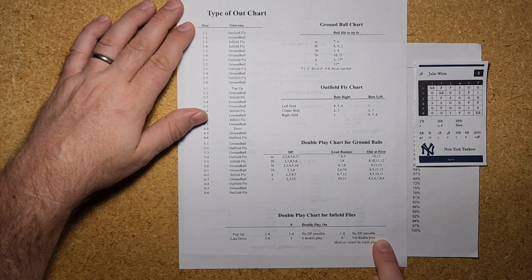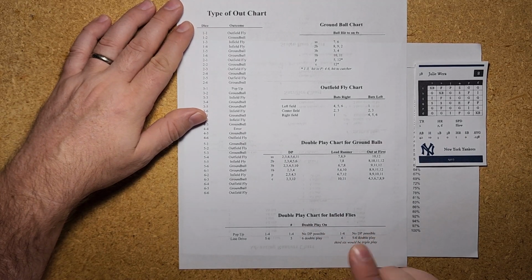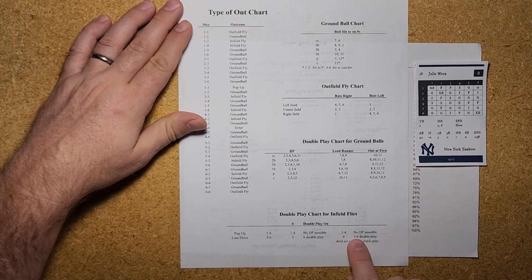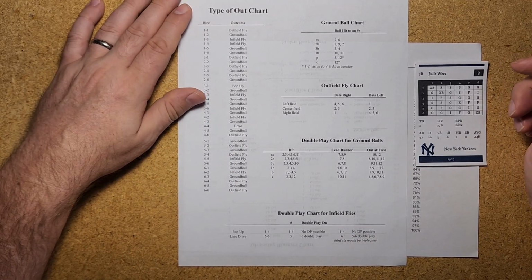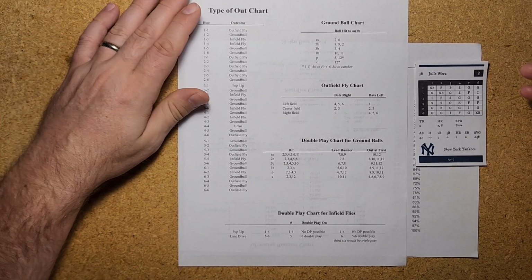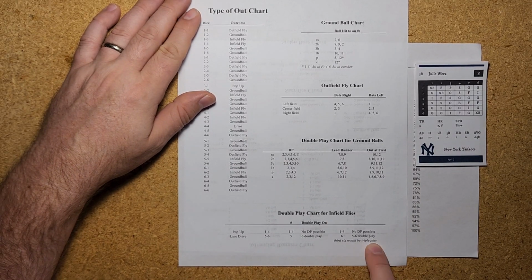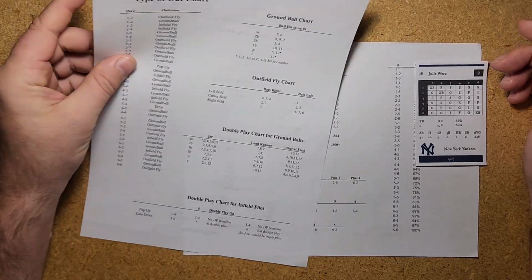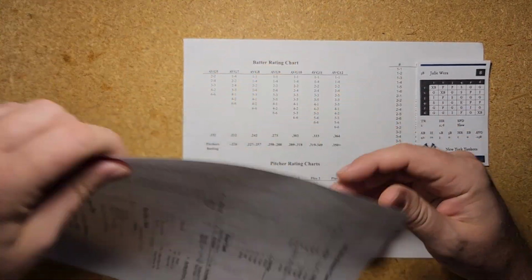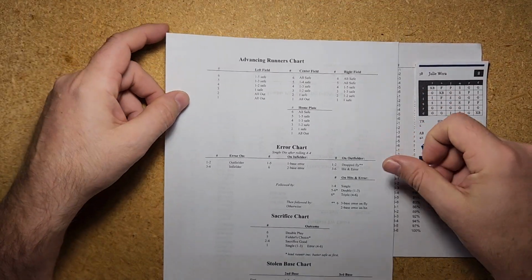And then you roll one more time. If it's a 1 to 4, there's no double play. A 5 or a 6 would be another double play. And then after that, if you roll another 6, then it would be a triple play. I think that's how it's supposed to go. That's how I've been playing it.